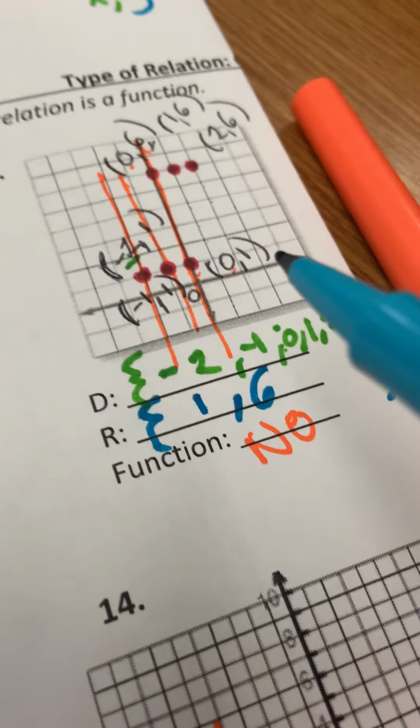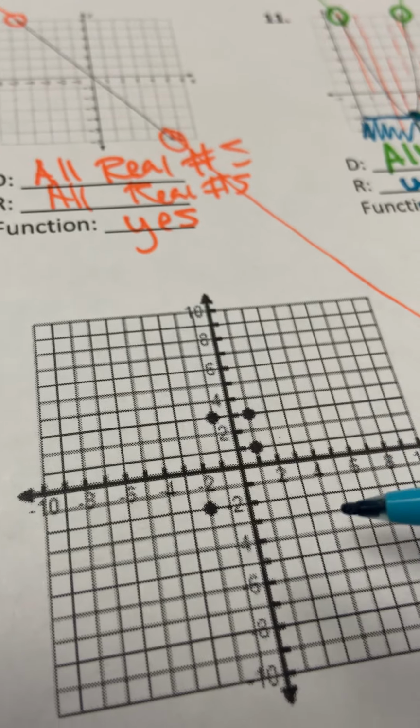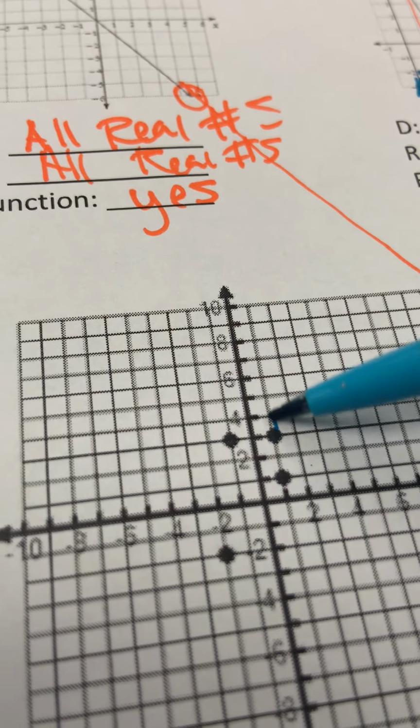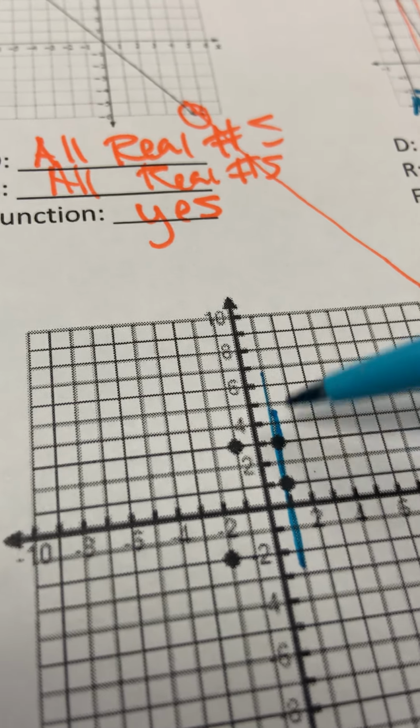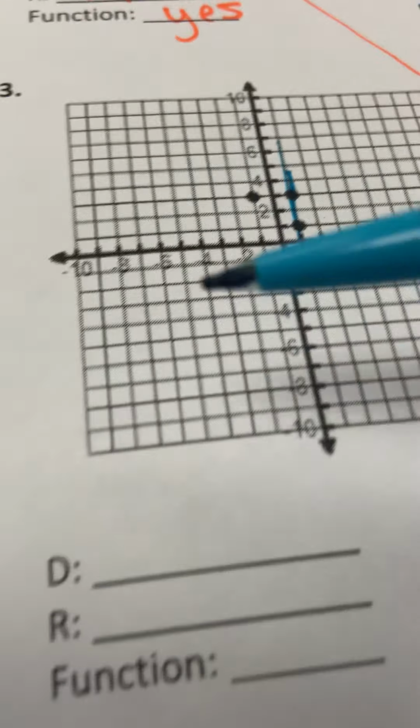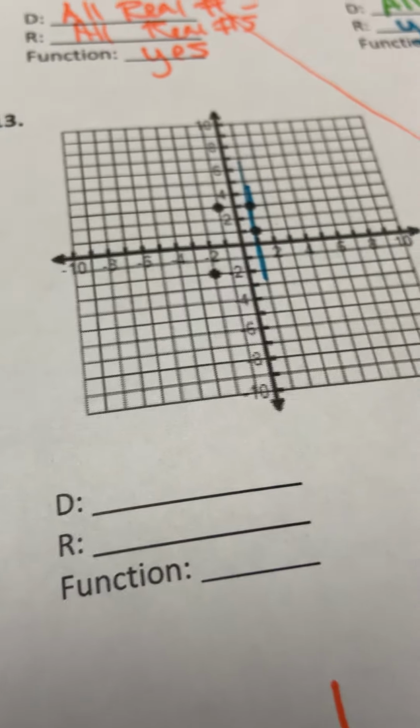Okay, so this is another example similar to this one. It's going to be done the same way. This is not a function. You would get your coordinates and then write them: domain, range, function.